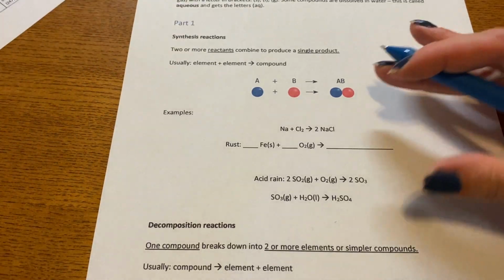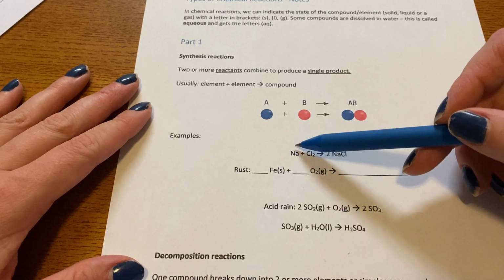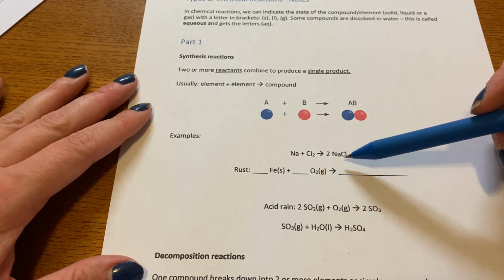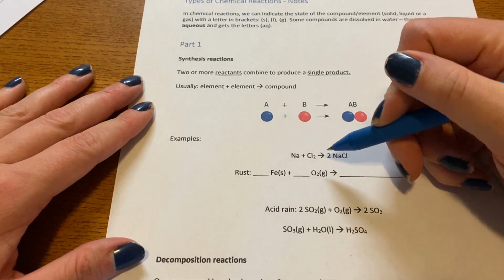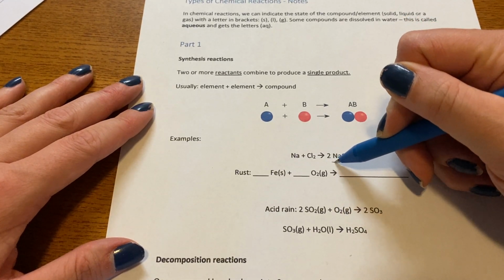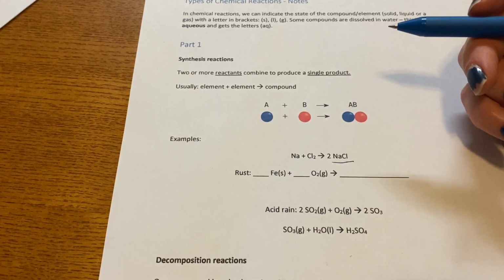So the first step is to be able to identify it. If you see an element and an element becomes a compound, you know that it's a synthesis reaction. The key here is that you have only one product. Okay, that is the key way to identify it.